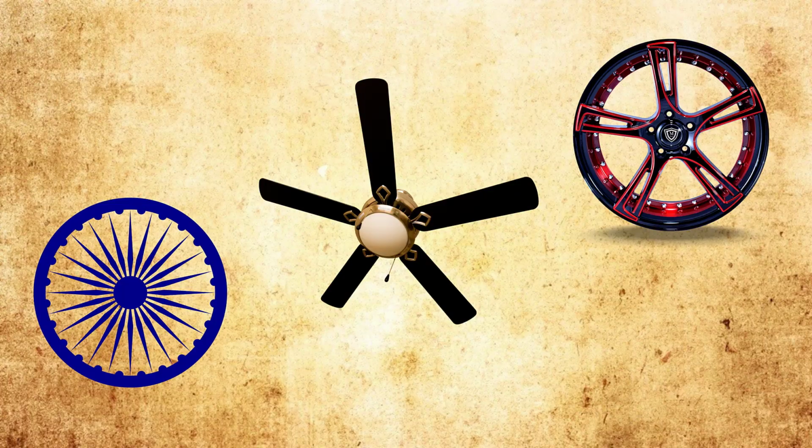Here are some of the real-life examples where we come across adjacent angles.